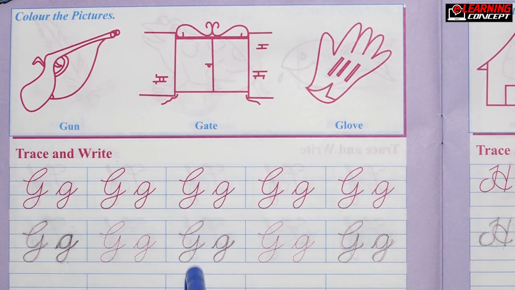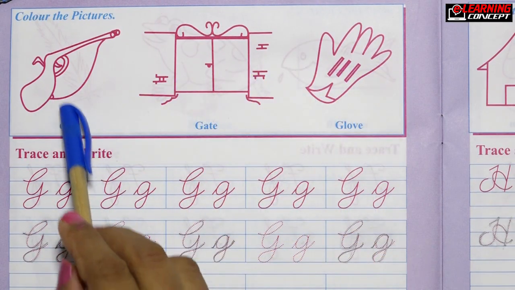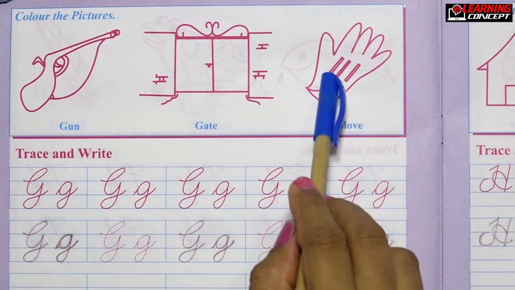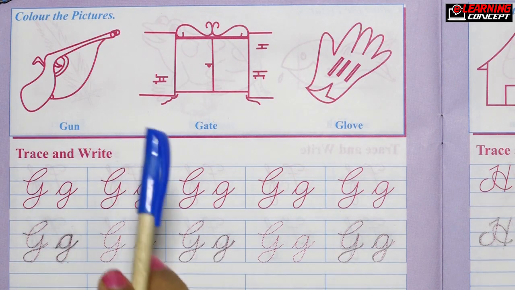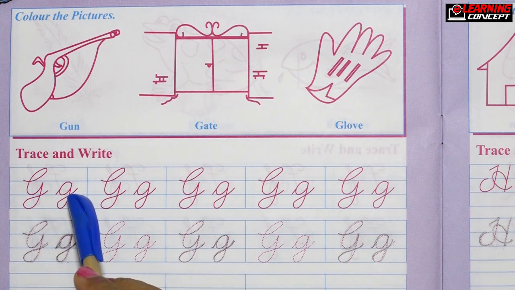Now page number 8. Look at these pictures. G for gun, G for gate, and G for glove. Trace. You have colored these pictures. Trace and write with me. Capital G and small g.